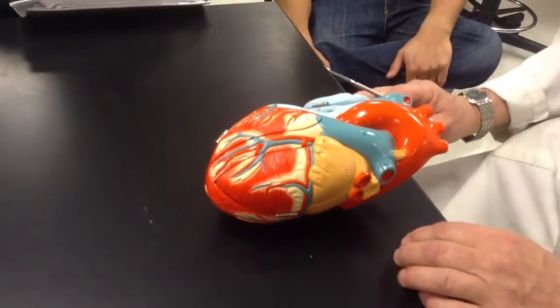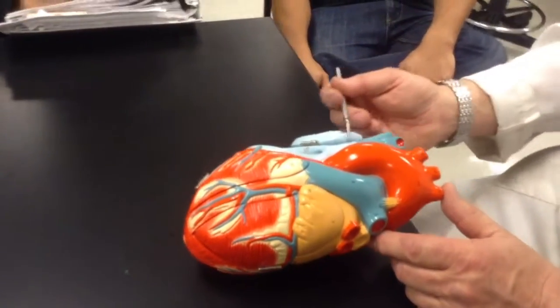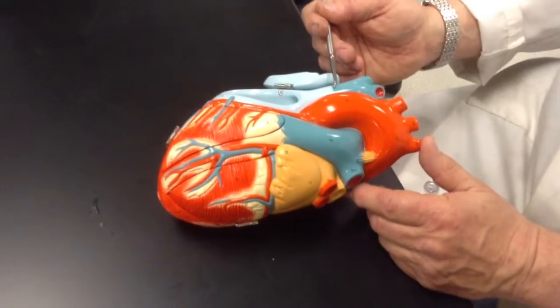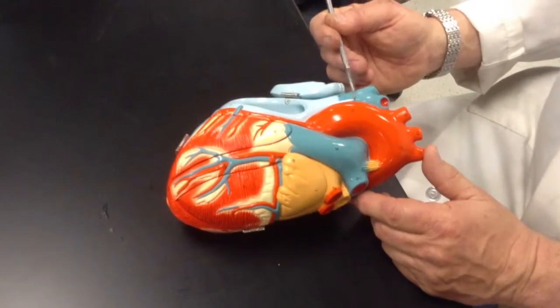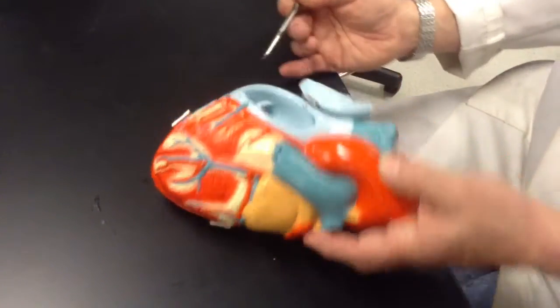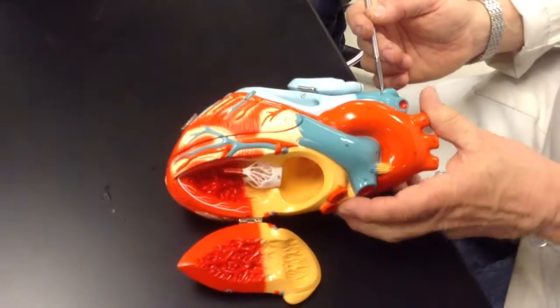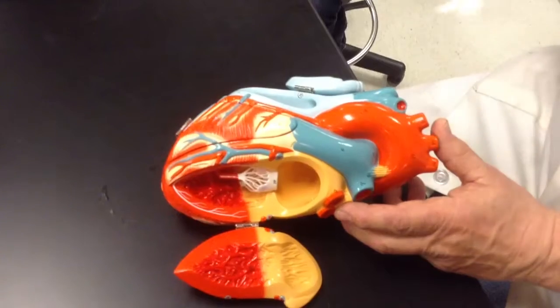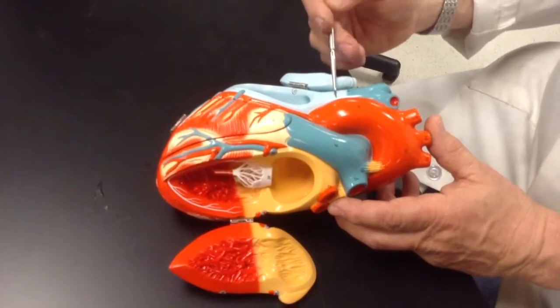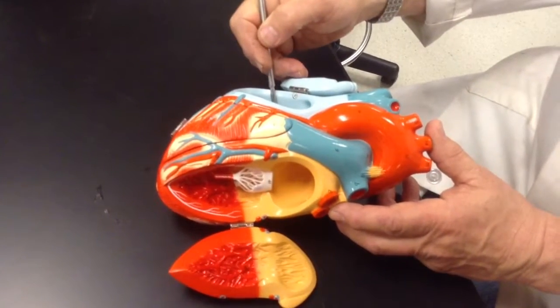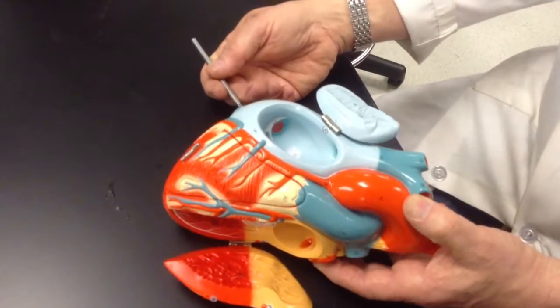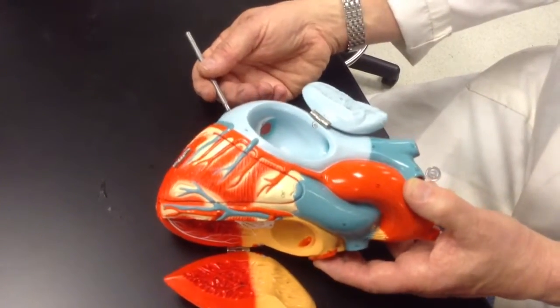So let's start here. This is the superior vena cava. This is the inferior vena cava. Blood is returning from the brain and the upper parts of the body into the vena cava, into the right atrium, and from the lower parts of the body via the inferior vena cava.